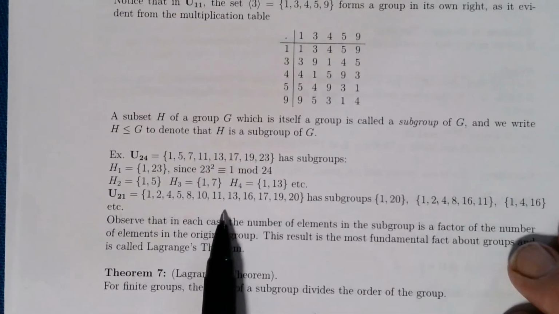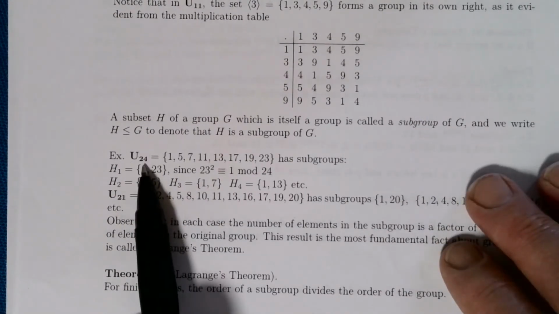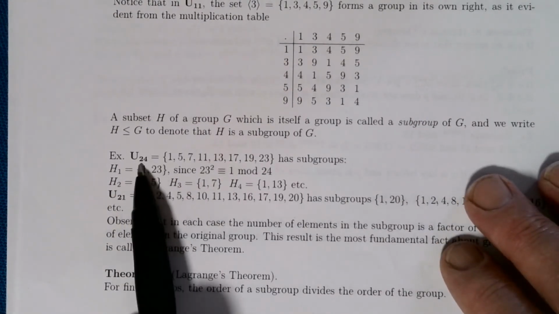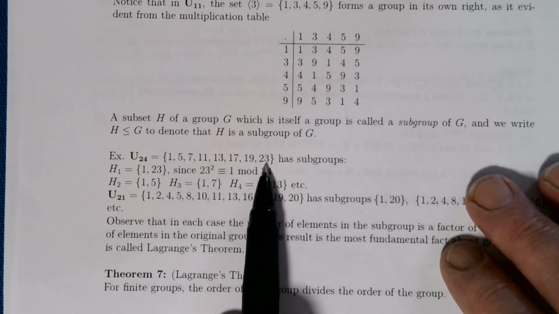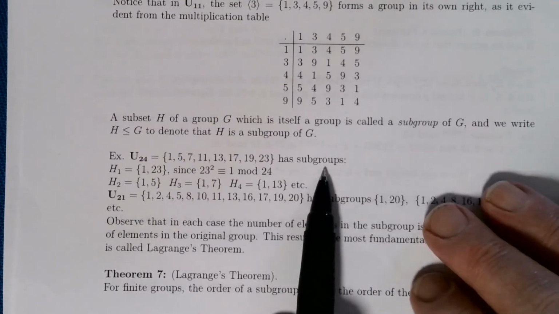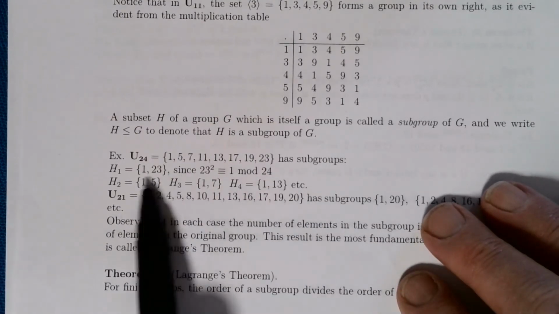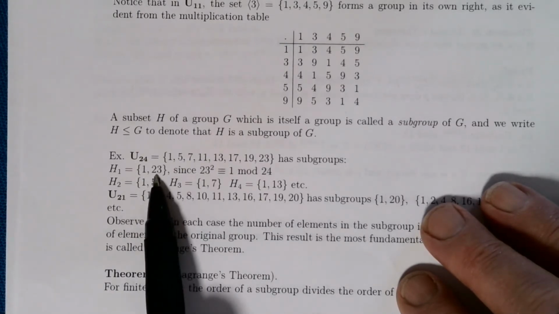Just as an example here, if we take U24, these are all the numbers that are less than and relatively prime to 24. That's 1, 5, 7, 11, 13, 17, 19, and 23. And we can list just by hand some of the subgroups here. So 1 and 23 forms a subgroup. 23 multiplied by itself gives you 1.